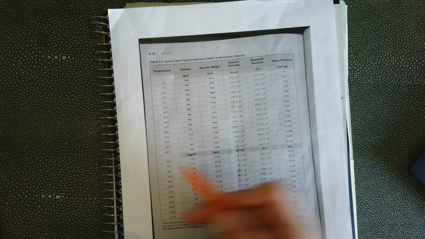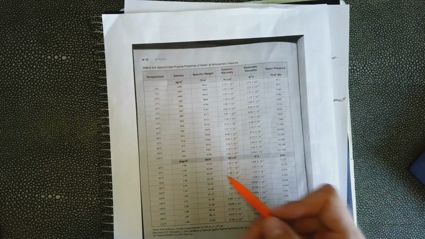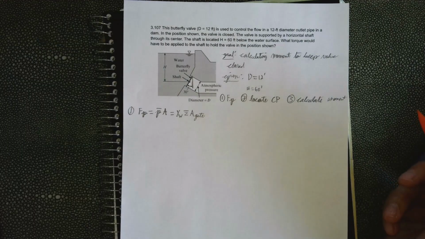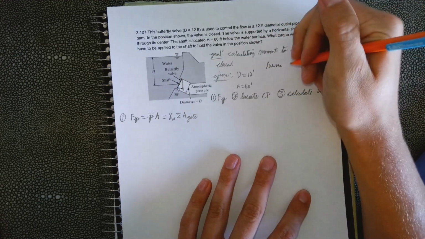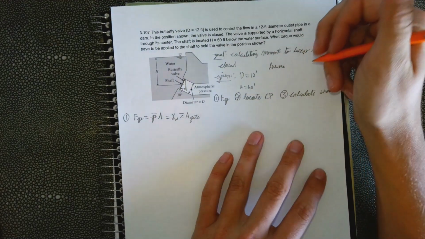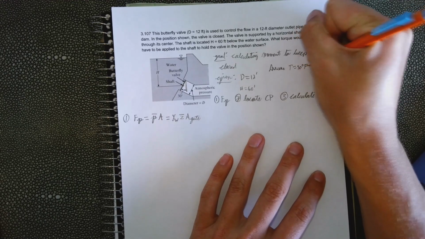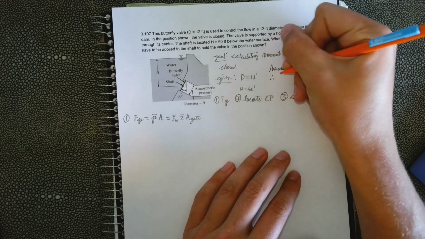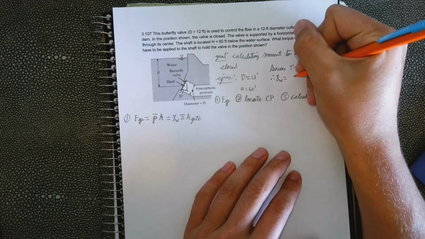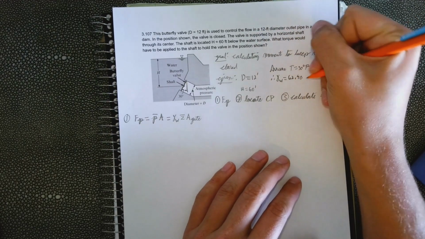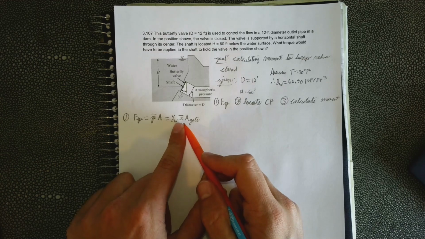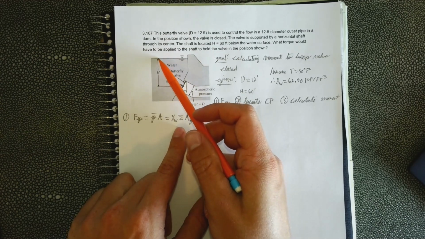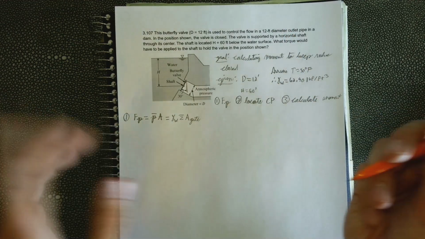So we're going to assume a temperature of 50 degrees Fahrenheit so that we have a specific weight of 62.4 pounds force per foot cubed. So we have that. The height is given to us. It gives the depth from the water surface to the centroid perfectly, so we don't have to do any calculations.